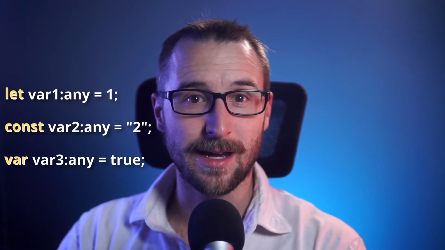The primitive type any can be used with all the declarators, let, const, or var, and is dangerous not only in terms of potential runtime errors that cannot be observed at design time, but also dangerous for code maintainability. Let's start with the former issue with any. Having a type any lets developers, in the lifetime of the variable, accept all possible data.